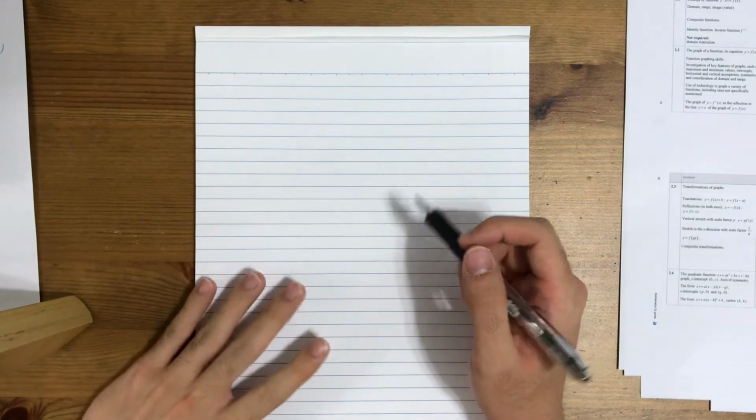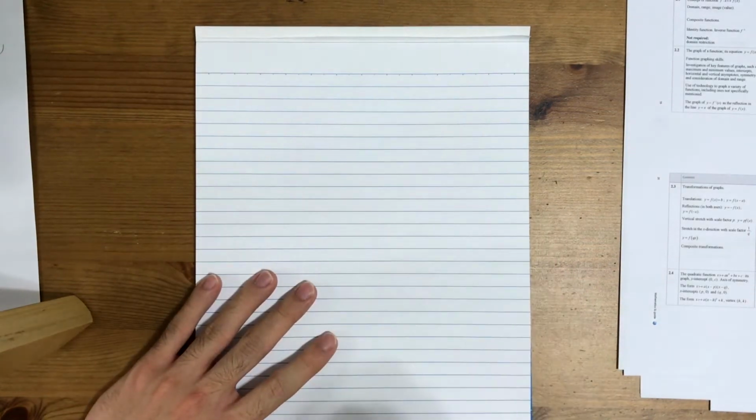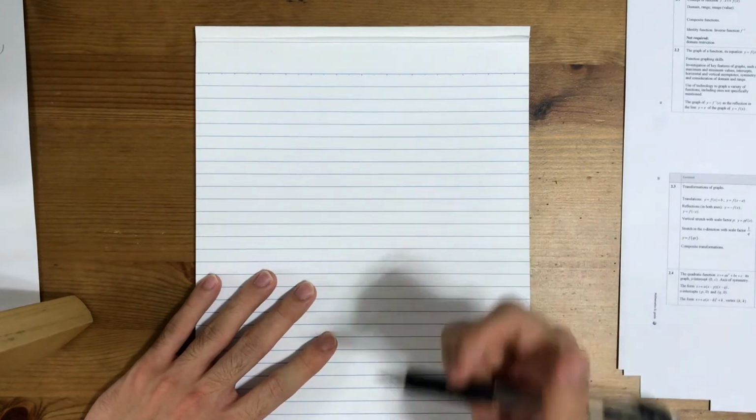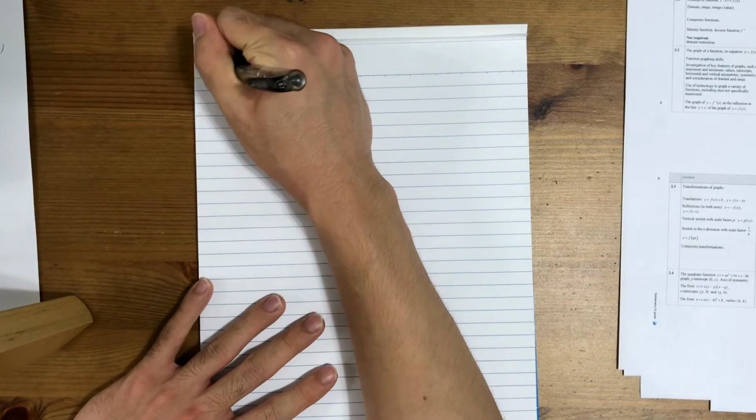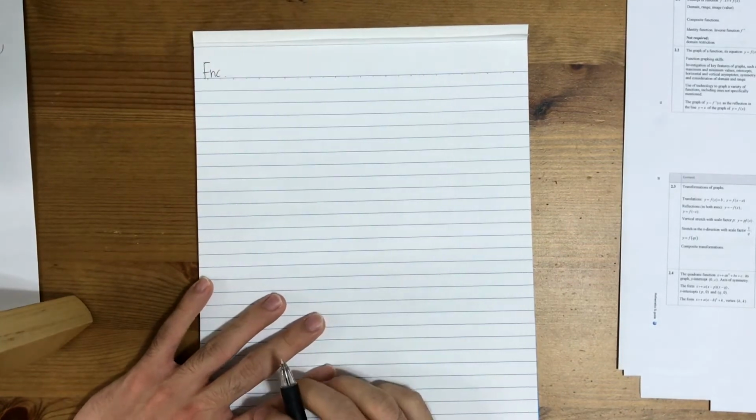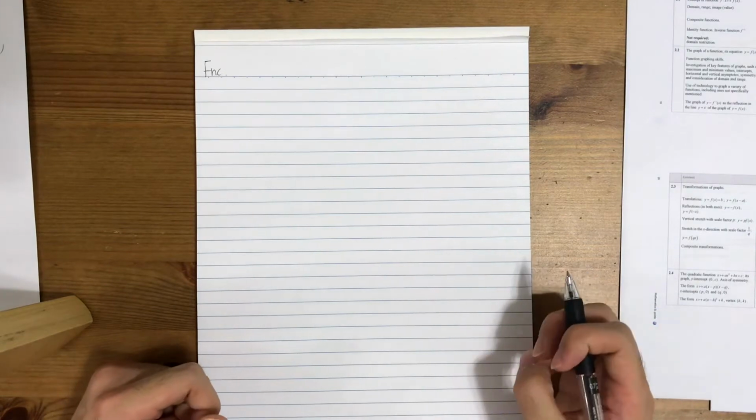So in this video, I'm going to talk about functions, which is one of the four most important topics that you have to understand well in order to survive in calculus. So first, we start with the definition. Let's try to understand what a function is in mathematics.